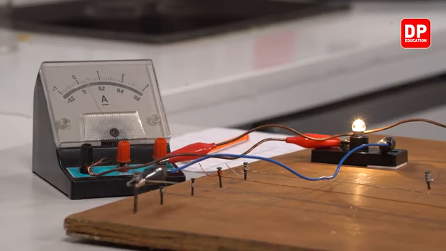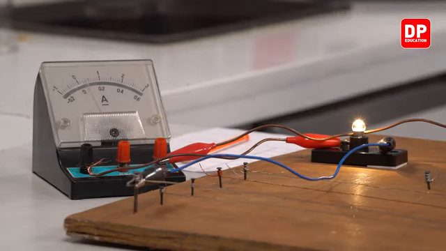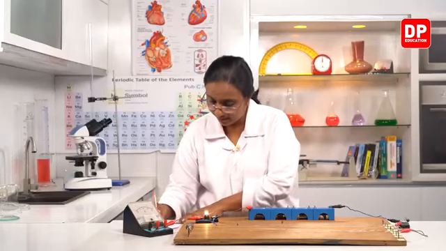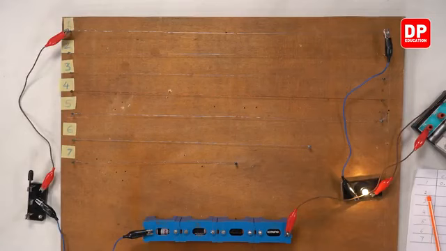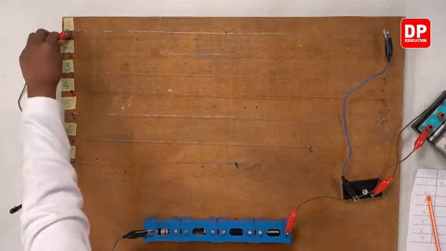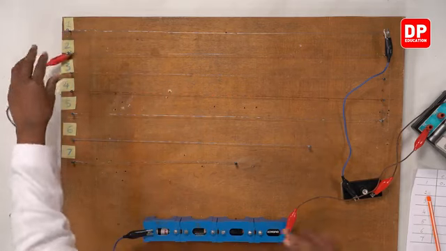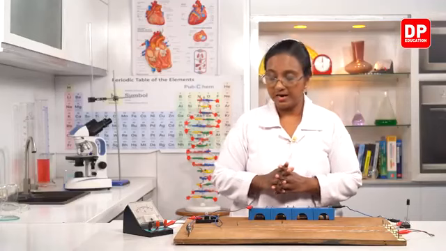When I turn on the switch, you can see somewhat bright. We have to compare and you have to look at the ammeter reading. The ammeter reading is 0.4. So I will note that down, 0.4. Just observe the brightness. I will turn it off. Then we will connect it with the second set of wires with lesser cross-sectional area.